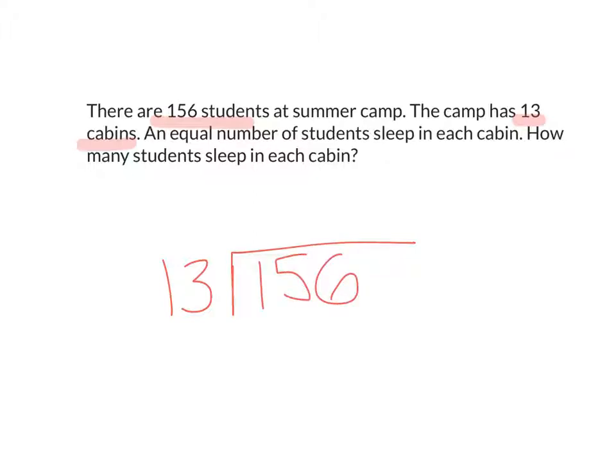So just like our regular long division that we've been doing, following the steps, I have now 13. 13 is a little bit larger of a number than what we've been working with, but I think we can do it. So I have 13 cabins and 156 students.